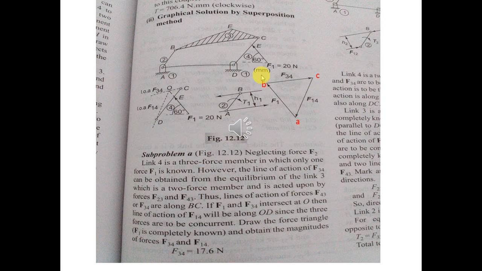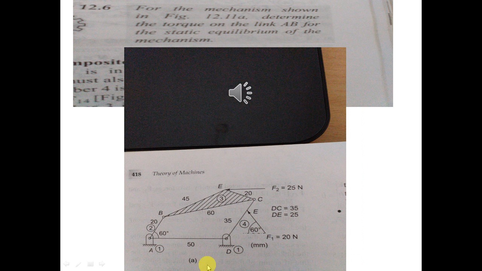So let us neglect the force F2 acting on point E. Before that, based on the given data, we have to draw this sketch. The angle is given as 60 degrees for AB, and the force F is acting at point E such that DE is 25 and DC is given as 35. In other words, EC will be 10 mm.